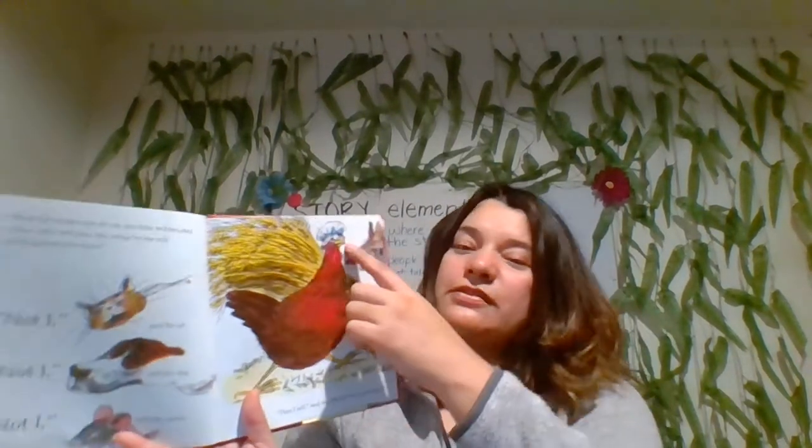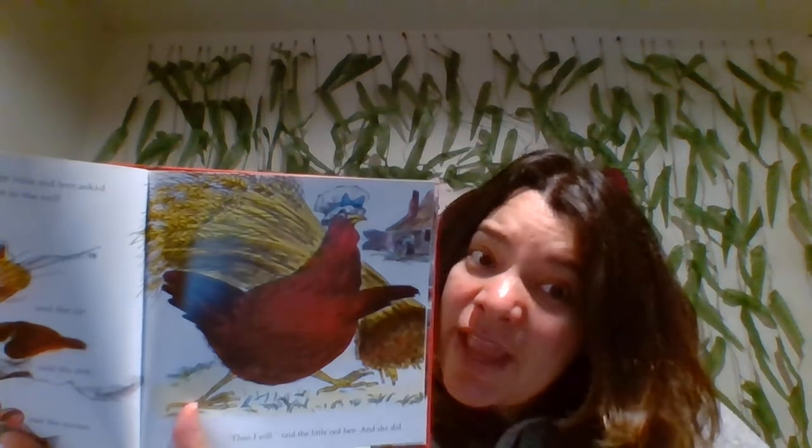Oh, look at her facial expression. Well, her expression again. I don't think she's very happy. Again, the text doesn't say anything about how the hen is feeling, but I can make an inference and say, if that were me, I don't think I would feel happy. So I don't think that hen is feeling very happy with her friends right now. But again, I'm making an inference. I'm thinking how I would feel if I were the hen.